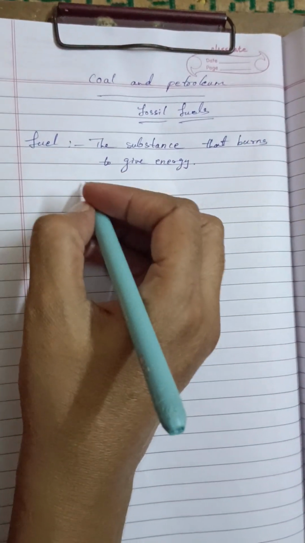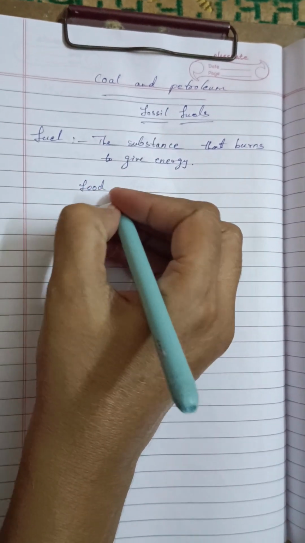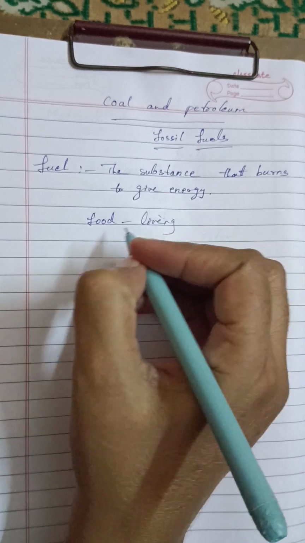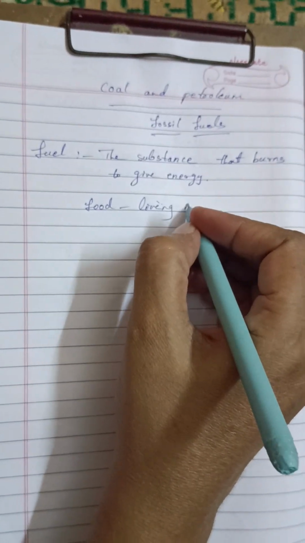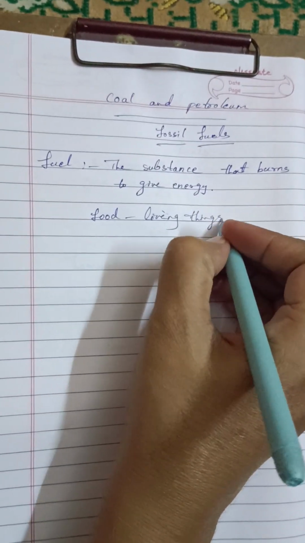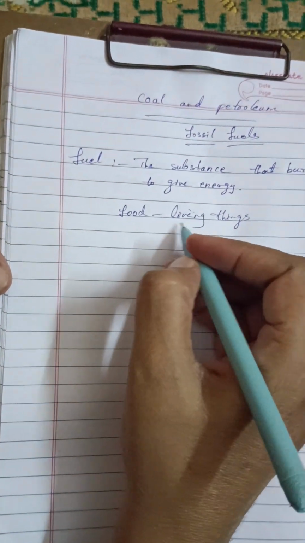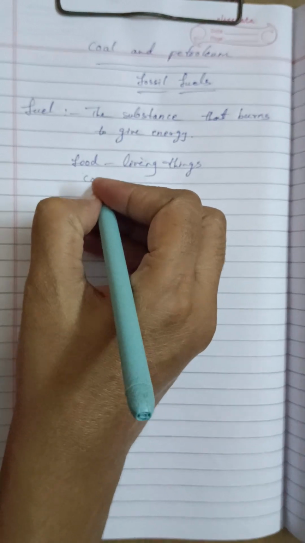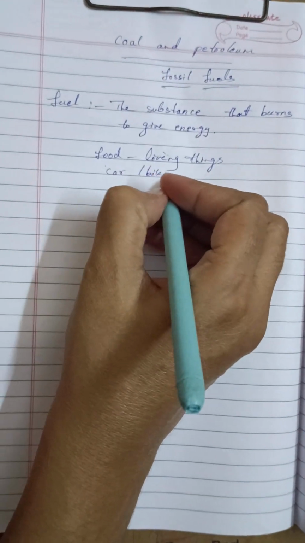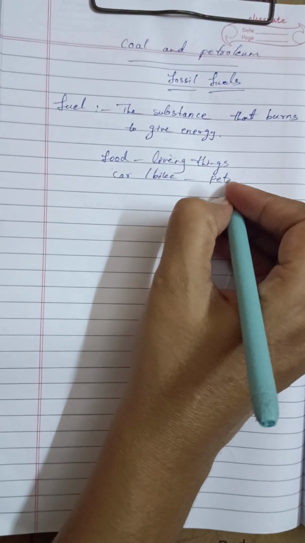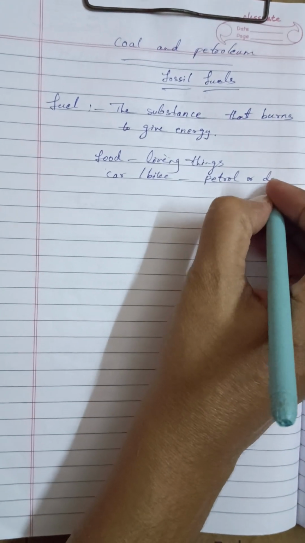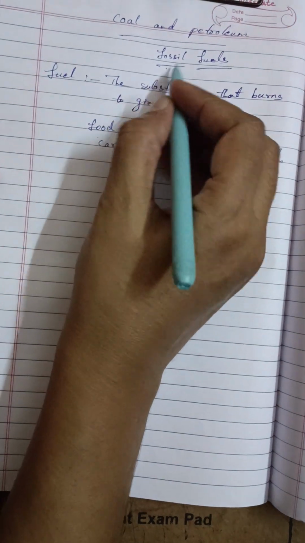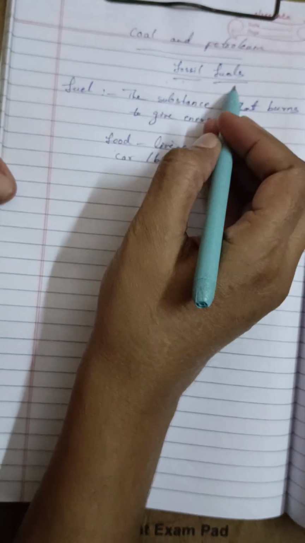For example, food will be the fuel for us. For all living things, food is the fuel, because the food is burning inside the stomach to give the energy, means food is getting oxidized. Anyhow, we are getting energy from the food, so that is the fuel for us. Then for car or bike or any other vehicle, petrol or diesel is the fuel. Okay, right? So now let us see what is fossil, why these are considered as fossil fuels.